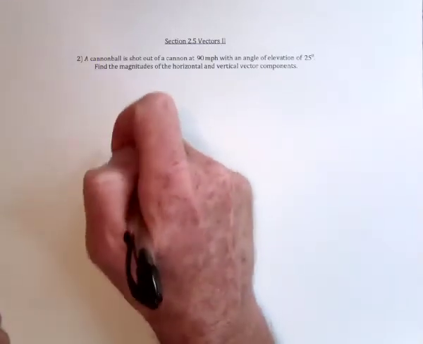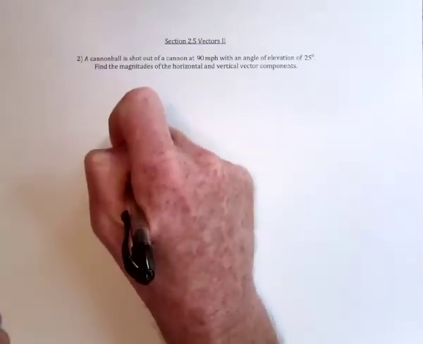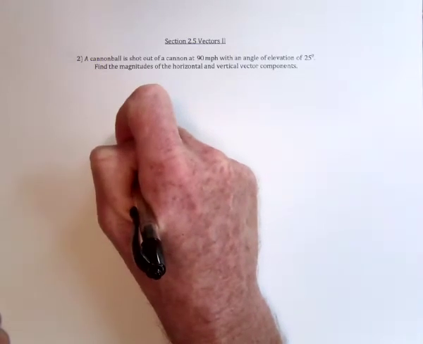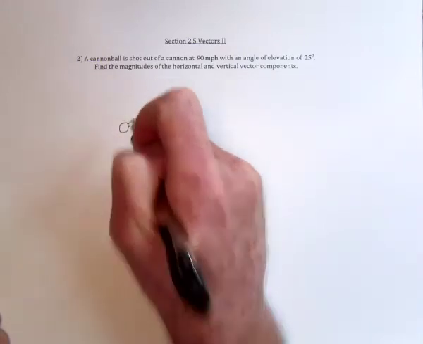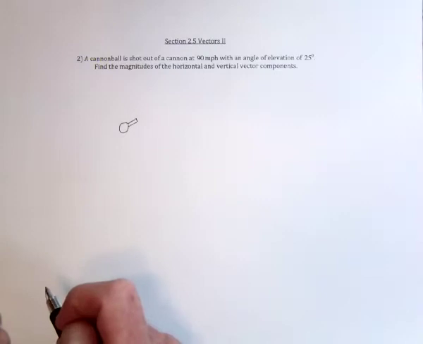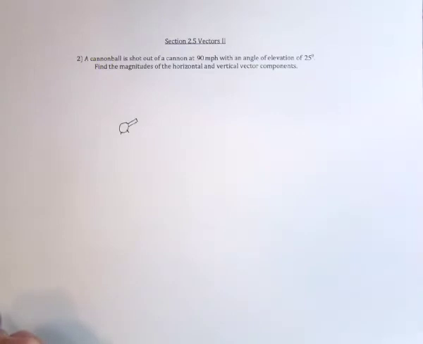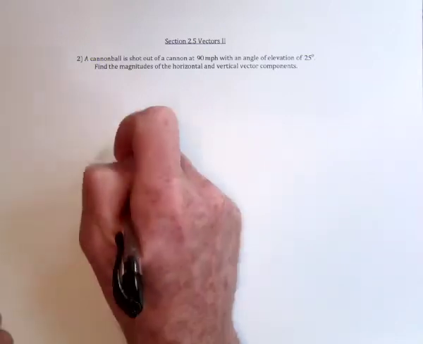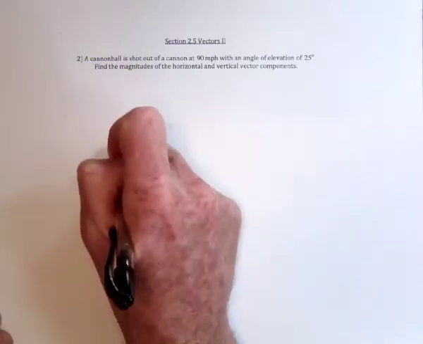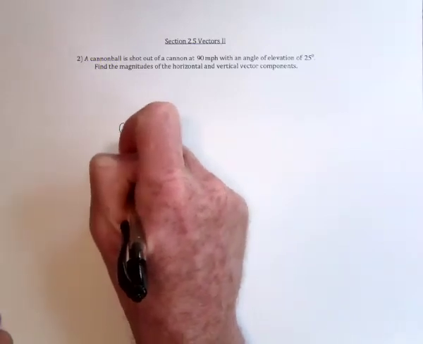So this cannonball is shot out of a cannon. Okay, there's the cannon. I think it needs some legs to hold it up. There we go. There's the cannon. And it's shot out with an angle of elevation of 25 degrees. So we could say that from the horizon, this is 25 degrees.